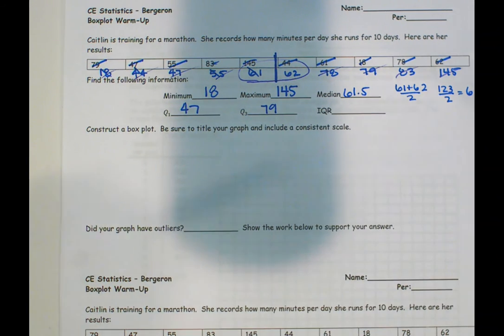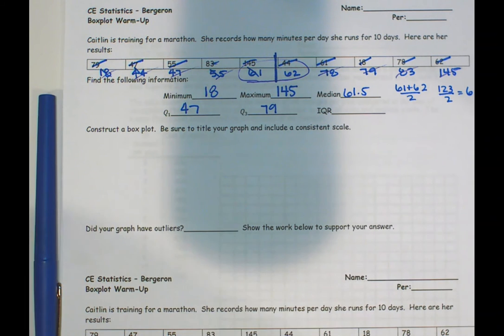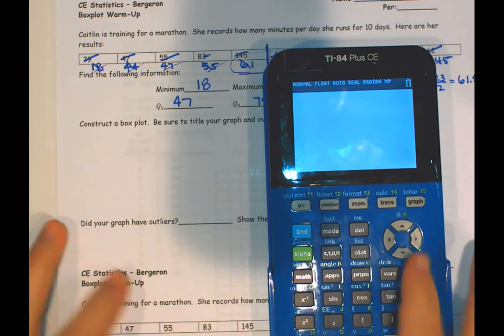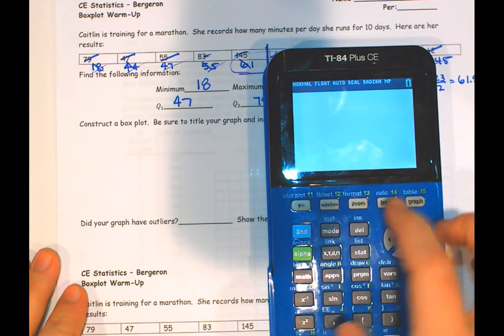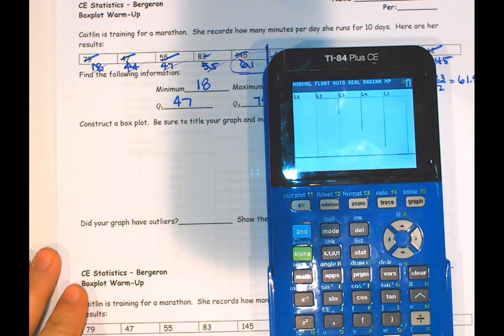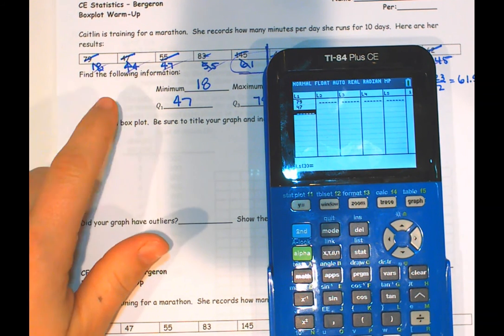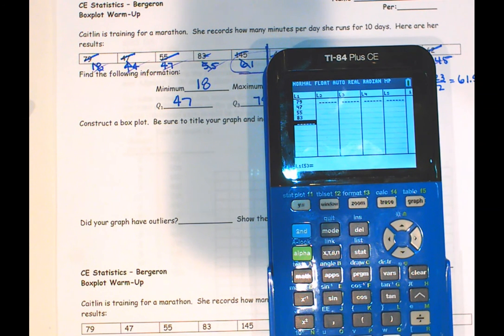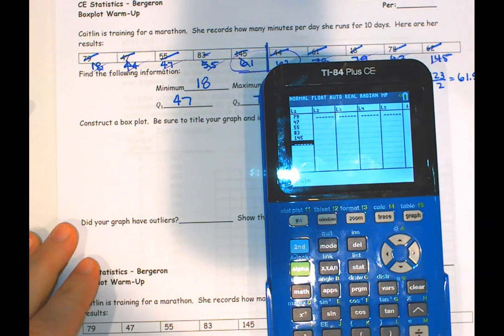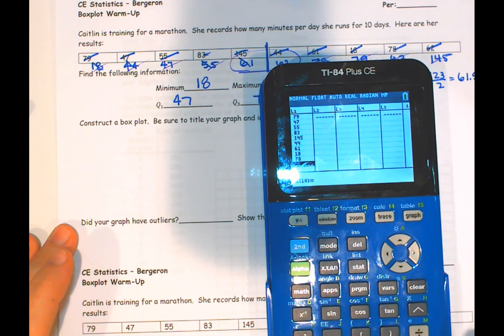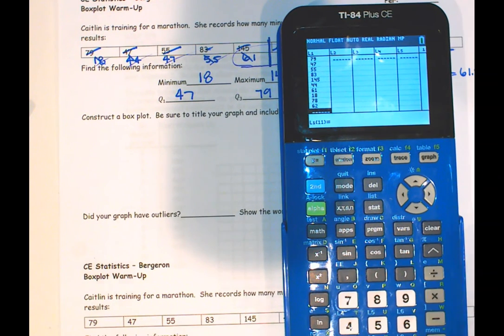We can also find all of this on our calculator. So we talked about how we can use our calculator last class. If we hit stat and then edit, we're going to type all of our numbers into list 1. It doesn't matter the order that we type them in. We're just going to type them all in. So 79, 47, 55, 83, 145, 44, 61, 18, 78, and 62. So we typed in all 10 numbers.